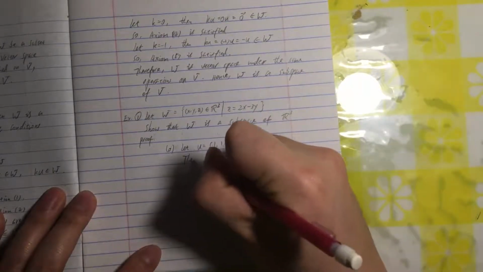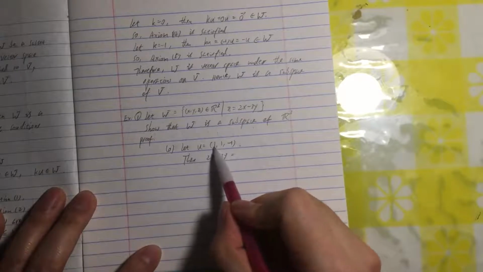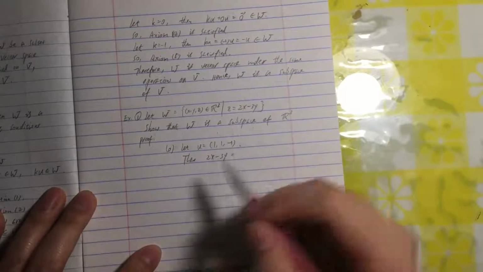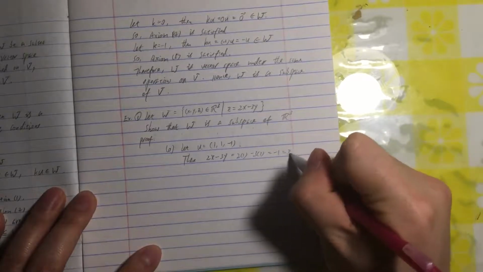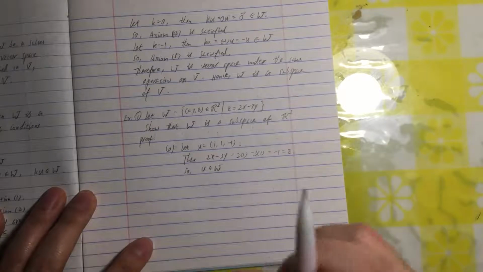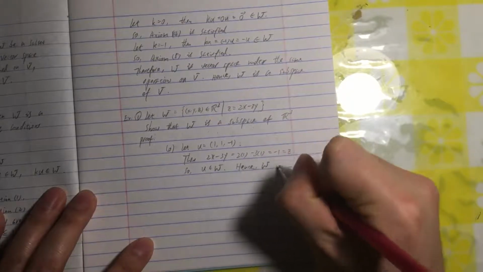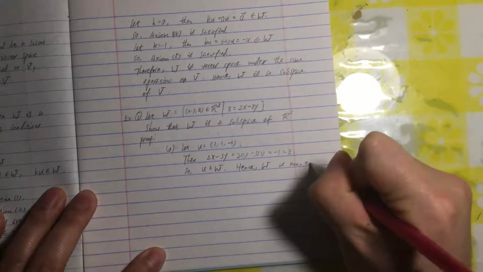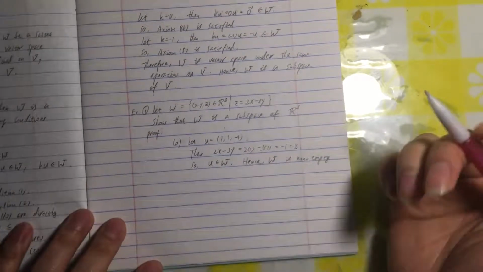Then 2x minus 3y. In this vector u, 1 represents x, the second 1 represents y, and -1 represents z. So 2x minus 3y equals 2 times 1 minus 3 times 1, which is -1, equal to z. Since vector u satisfies this condition, vector u belongs to W. If there's something that belongs to W, then W is not empty. So condition 0 is satisfied.